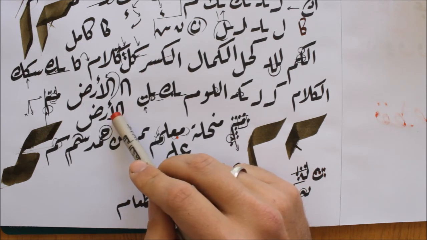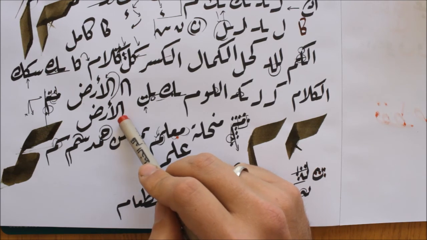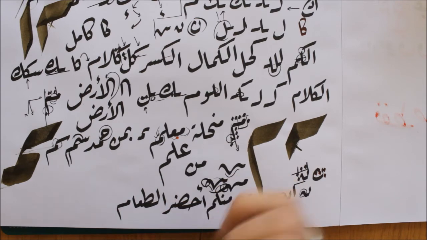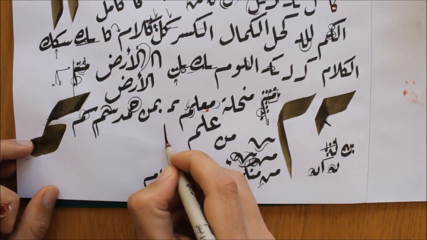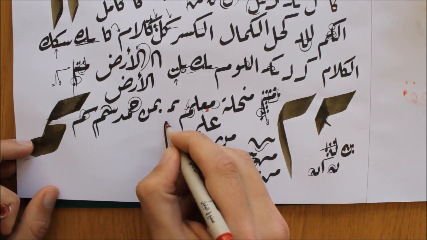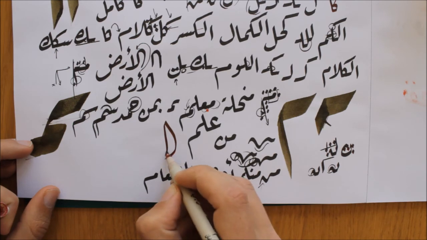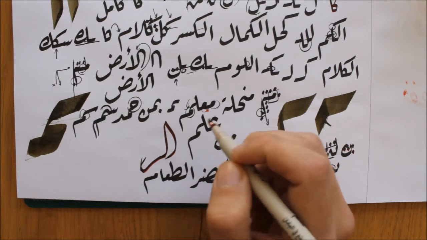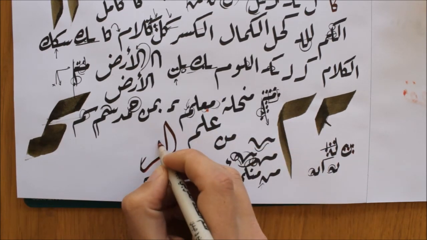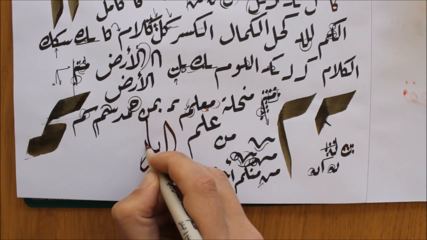Also, we talked about the possibility of a connection between alif and lam. Now this we will also find in other scripts, such as the thuluth. In thuluth we have the same connection like this one. So some calligraphers will have the alif and the lam, and then they will add the alif right here connected to it. So we will look into it when we go into the thuluth script.